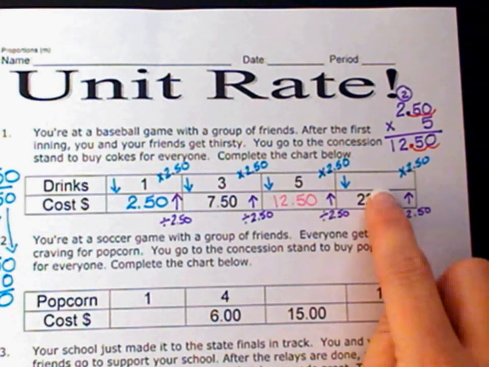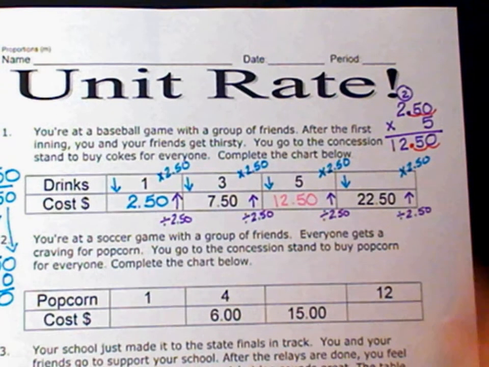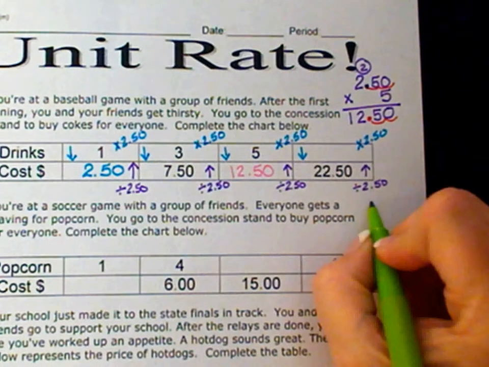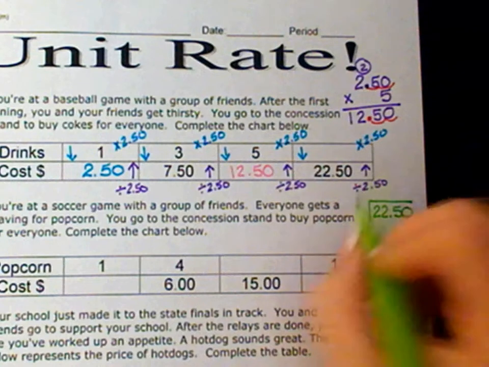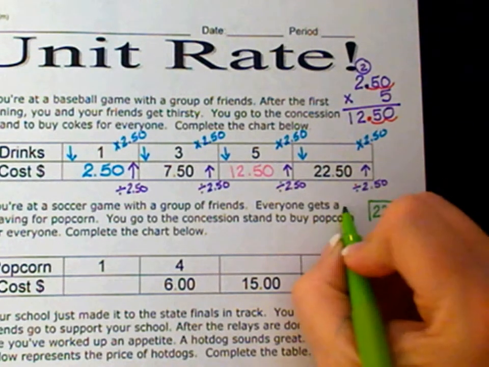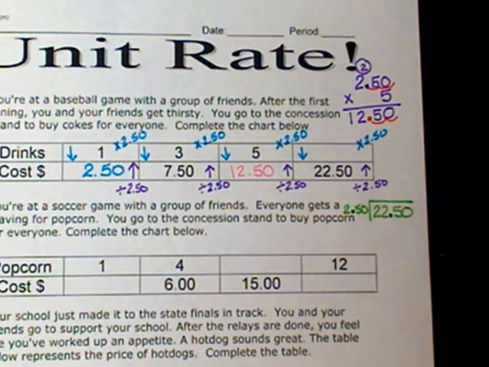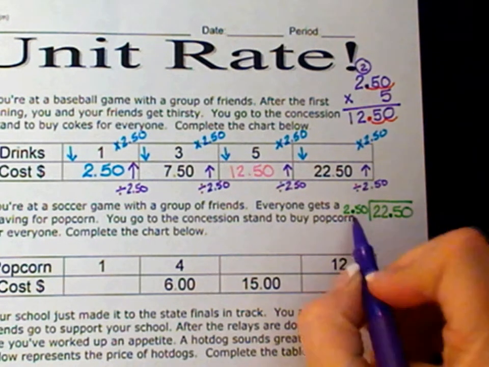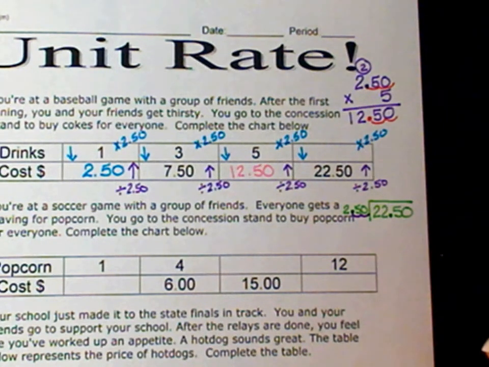Now I have the cost of $22.50, but I do not know how many drinks that is. So we said if we're going to have to go from cost to drinks, we're going to need to divide. So let's take our $22.50 and divide it by 2.50. Now, because I have a decimal on the outside, I am going to have to move it before I start dividing.